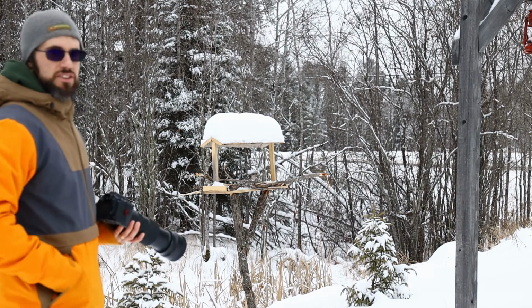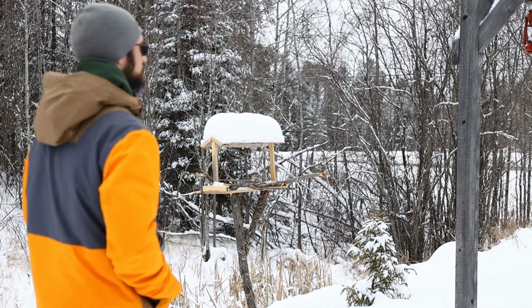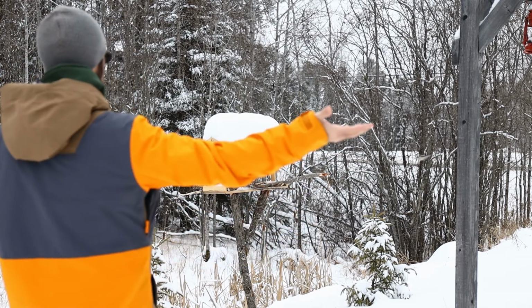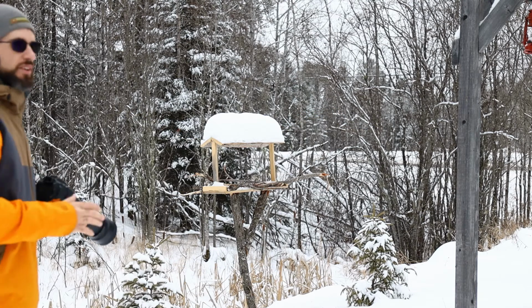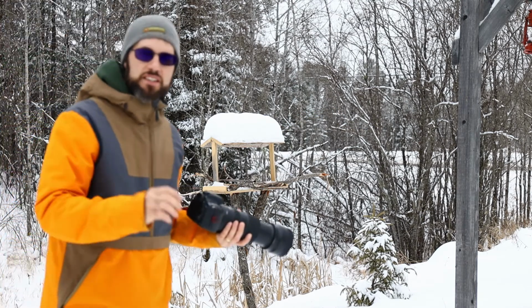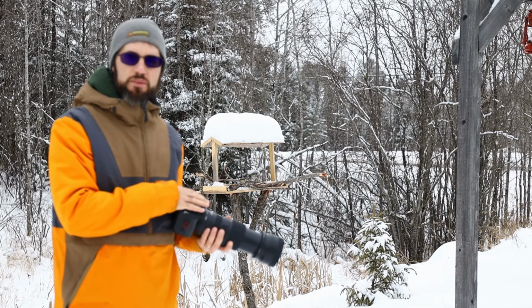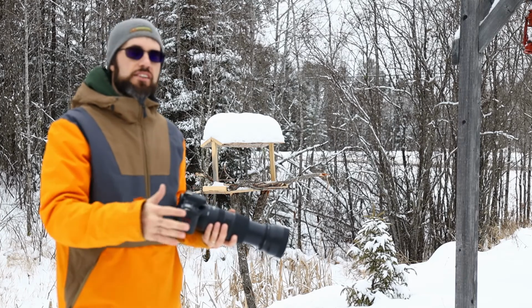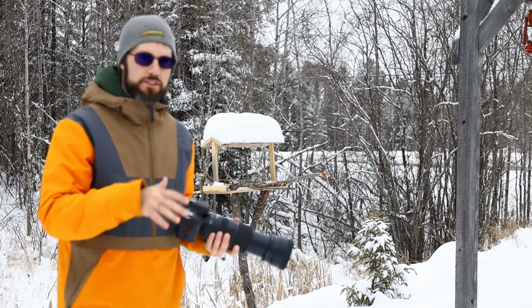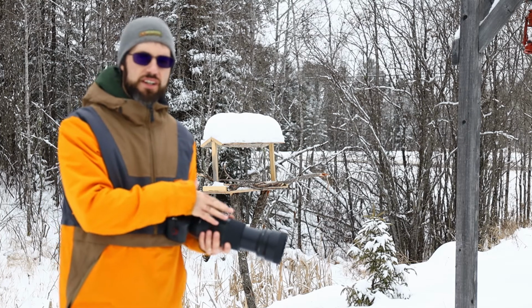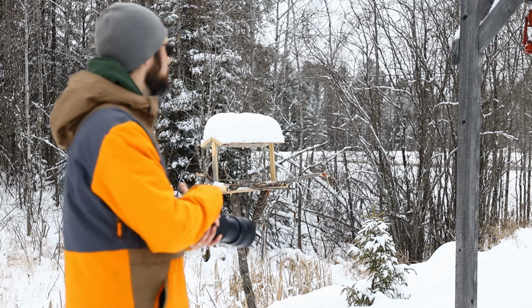So we'll feed some birds, try to get them to come back, and then we'll take a couple of shots here. So one thing I'm noticing right away, because I haven't used this setup in a while, is that crop factor is really bringing the camera in a lot closer, so I might end up actually shooting around 300 millimeters on this lens.